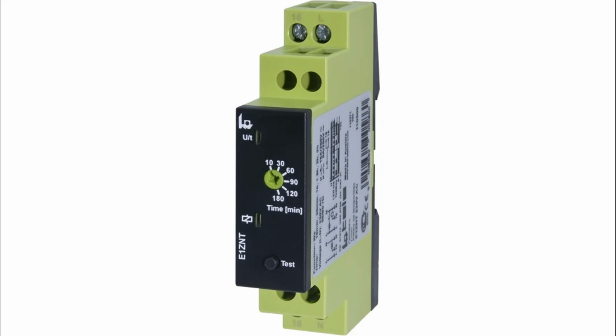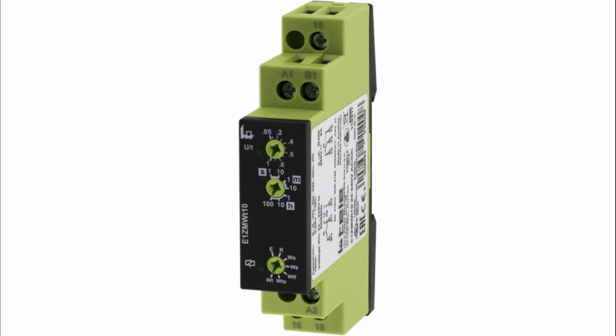These are just a few examples of the diverse applications of time delay relays. Their versatility, reliability, and precise timing control make them essential components in various industrial, commercial, and residential systems. Time delay relays can be categorized into two main types based on their underlying technology: solid-state and electromechanical. Here's a comparison between the two.